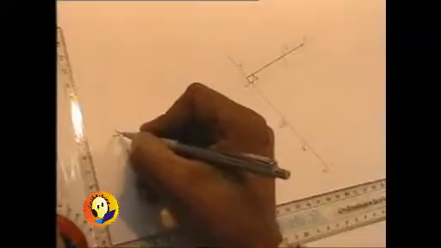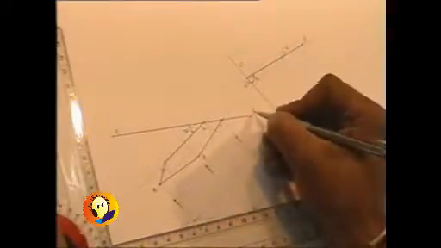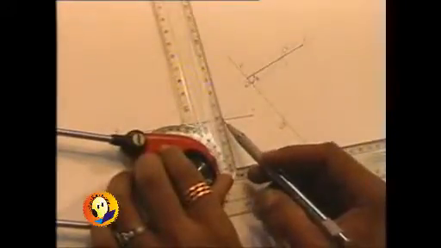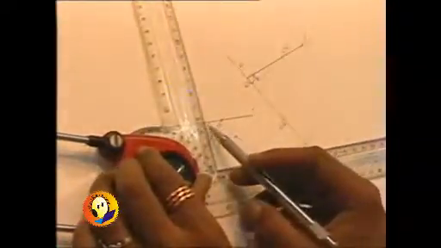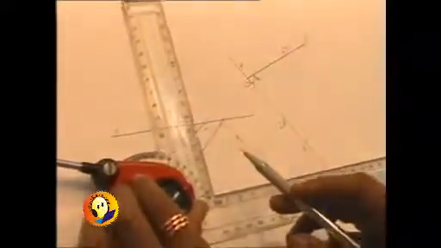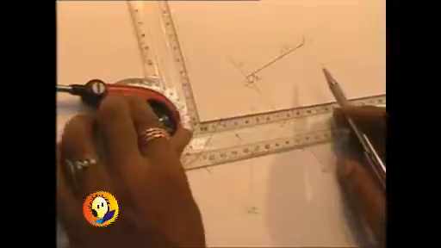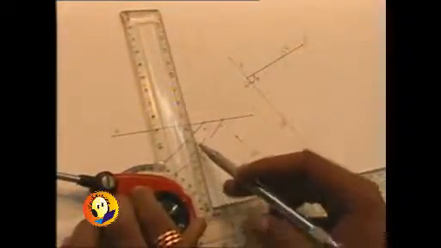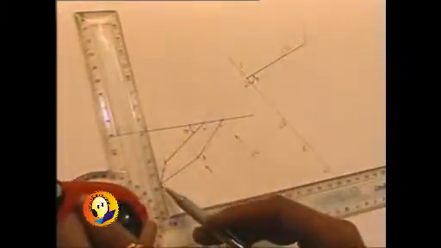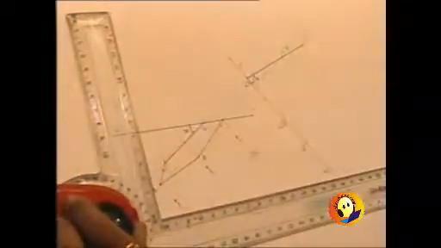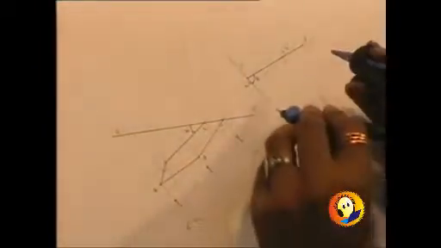So this was our first xy line through which we will be drawing the projectors through all the 5 points A, B, C, D, E, and their heights can be taken from the side view.